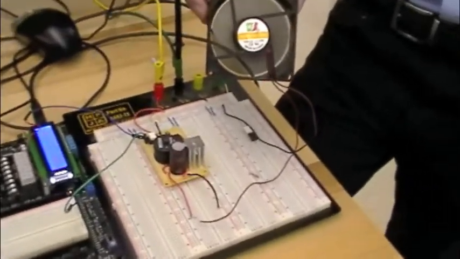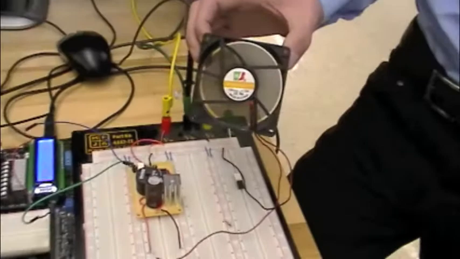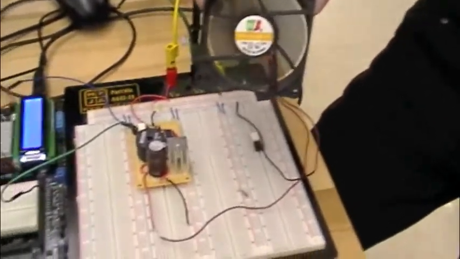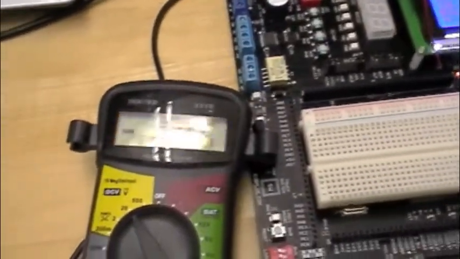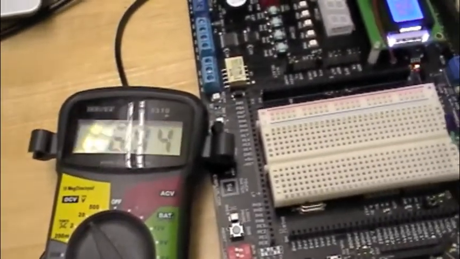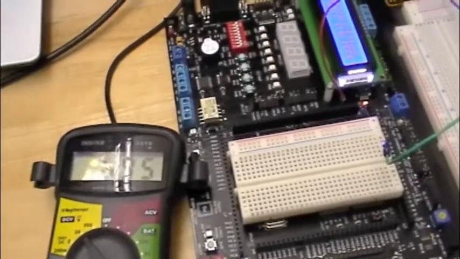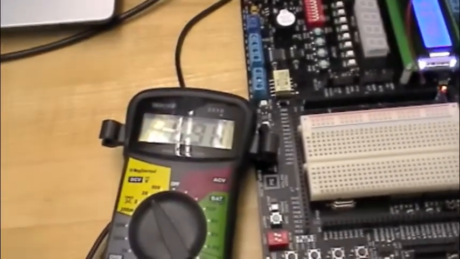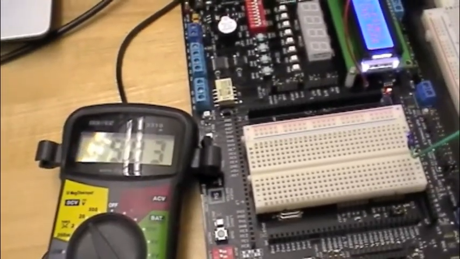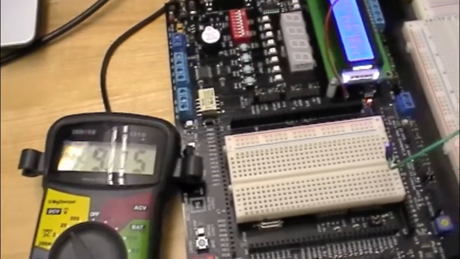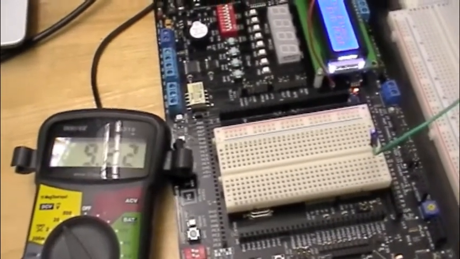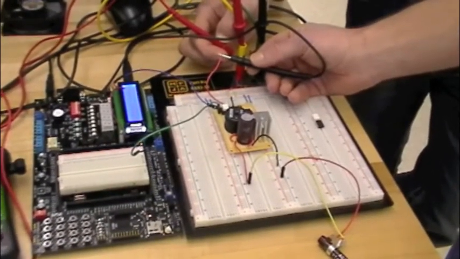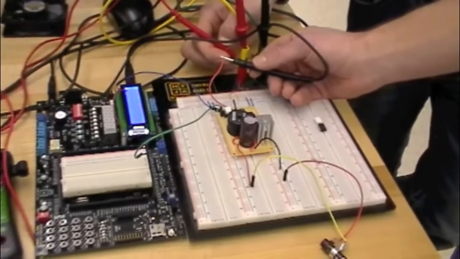We want to make sure that our circuit can drive a real load, so we attach a 12-volt DC fan in it. Even though it's only outputting around 7 volts, it will still be able to drive a 12-volt DC fan. And without the load, the voltage will go back to our output voltage of 9.22. We would like to show that our circuit meets the efficiency specifications above 60%.